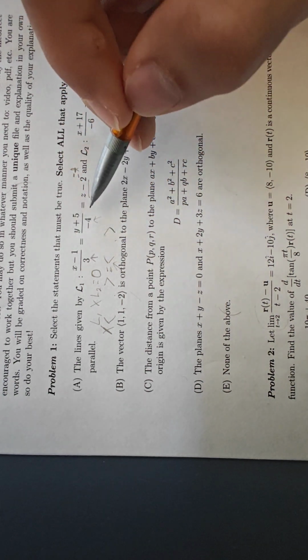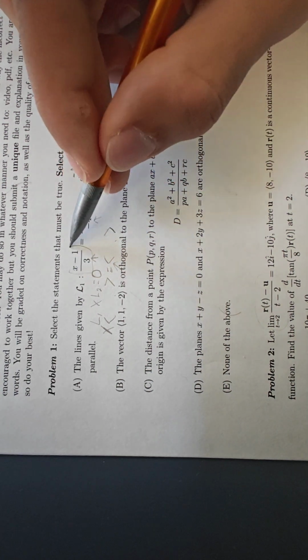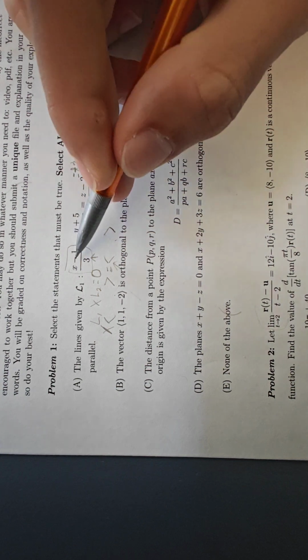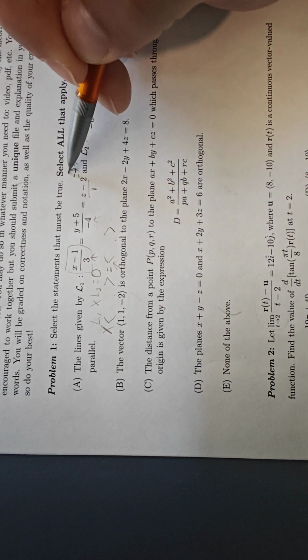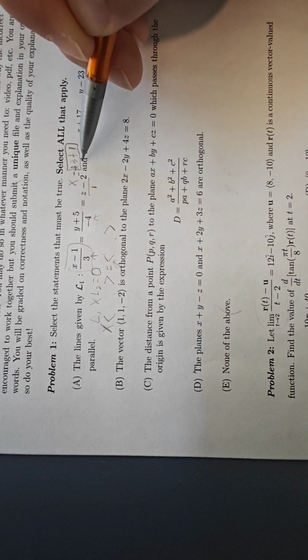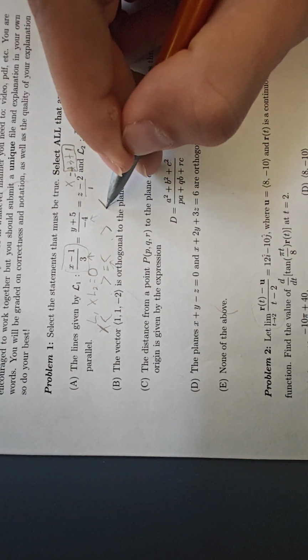So if you want to get this to a more familiar version of a line, if we start with this one just for an example, we would multiply the 3 over, so this is 3t, then add 1. And if you recognize, that's a much more familiar equation for a line, where x is equal to t times 3 plus 1.